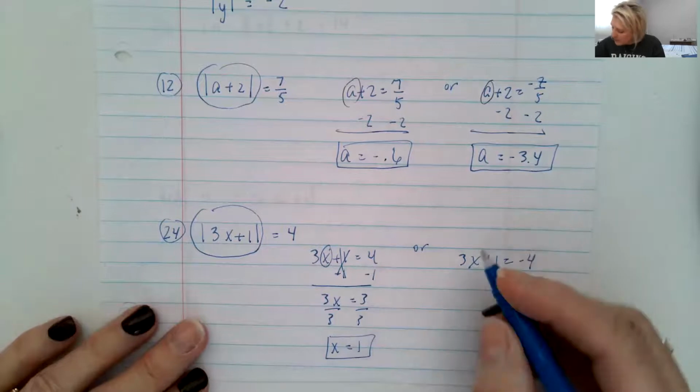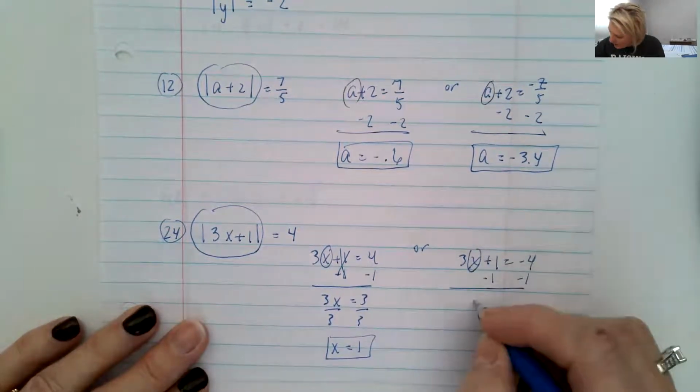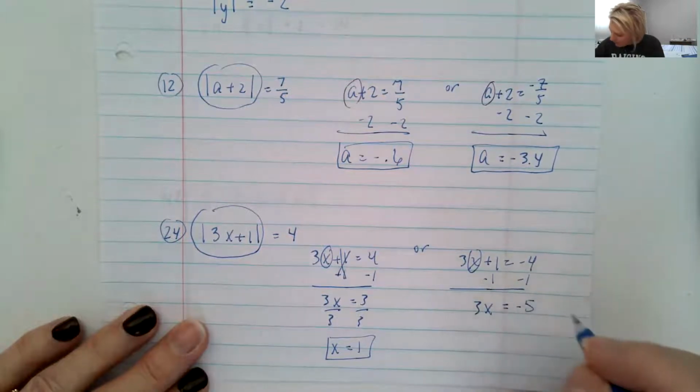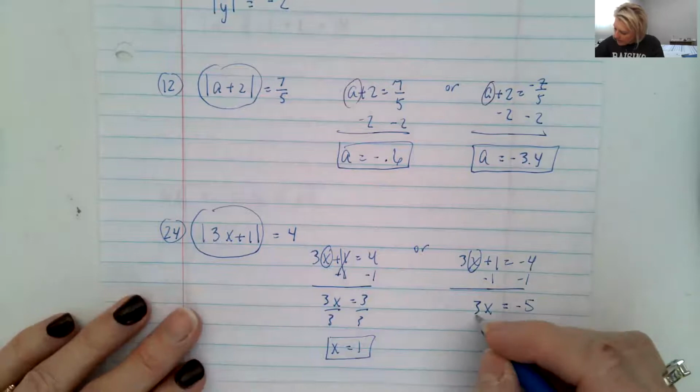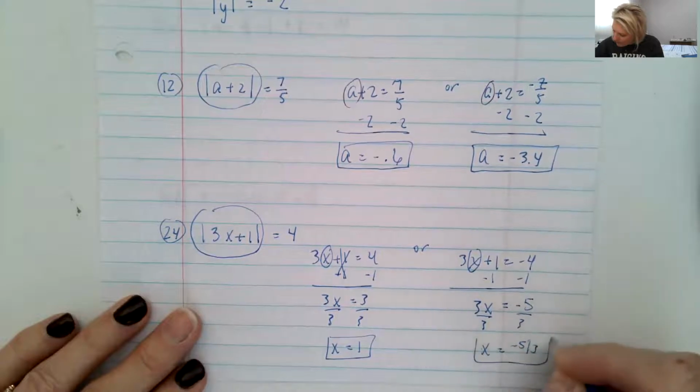We're going to do the same steps over here. So subtracting 1, trying to isolate x, we get 3x equals a negative 5. And then dividing by 3, we get x equals a negative 5/3.